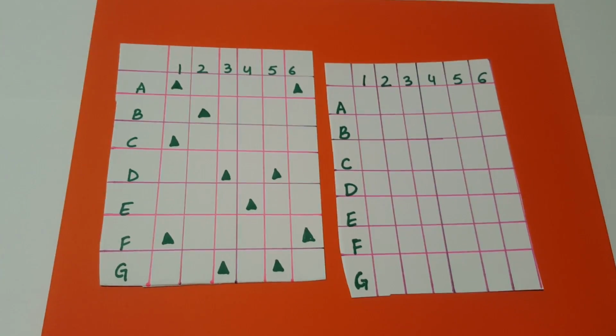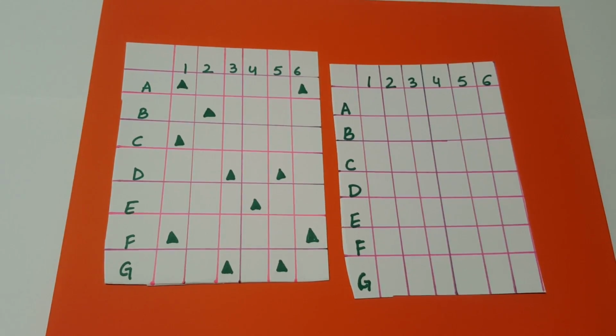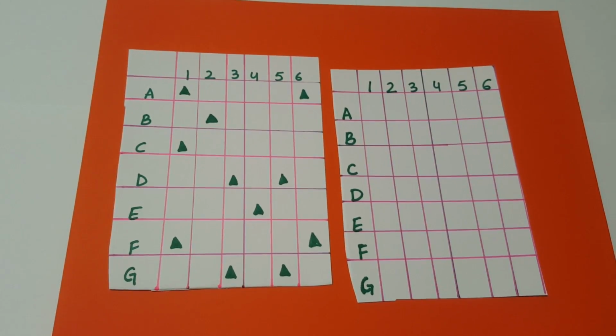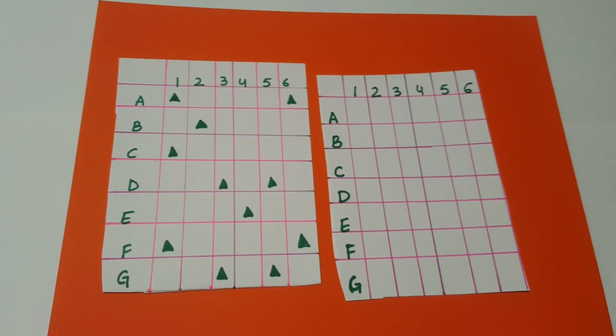So that's it, guys. I think these are very hands-on activities, and I'm sure you're going to love them. Try it with your kids and do let me know if they work out. If you want to see some more activities like this, do let me know.